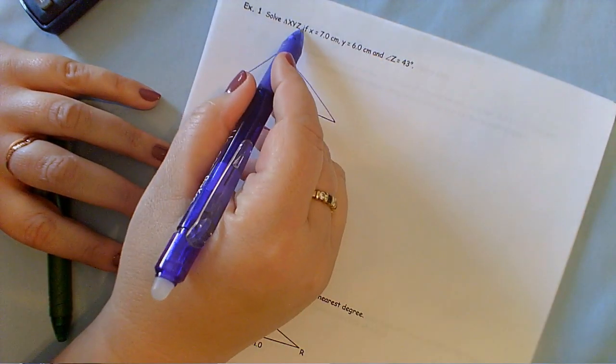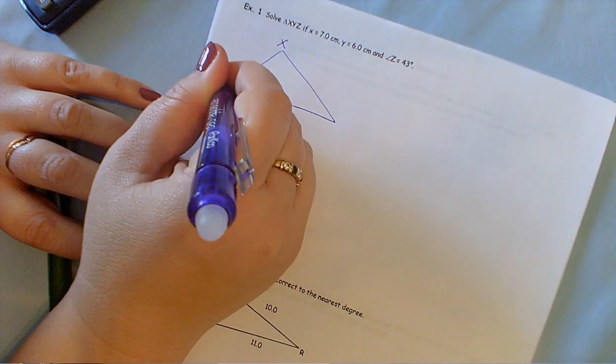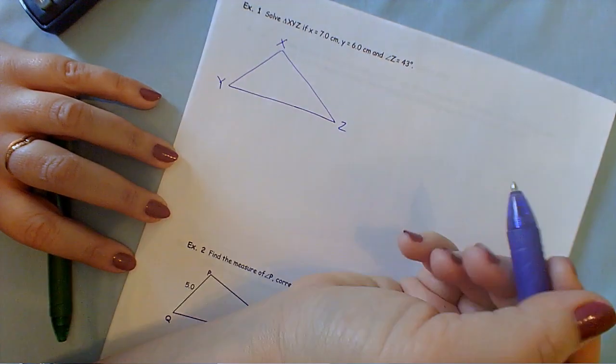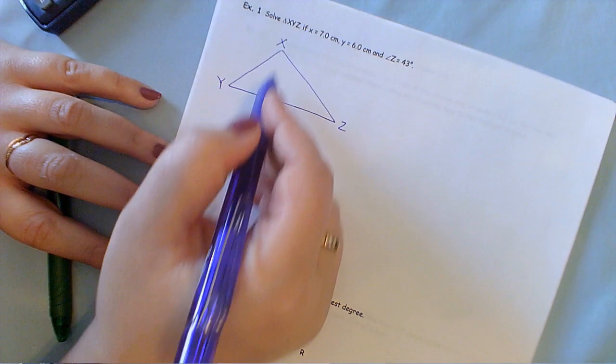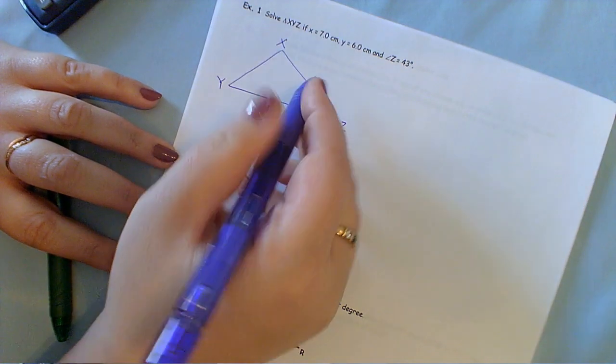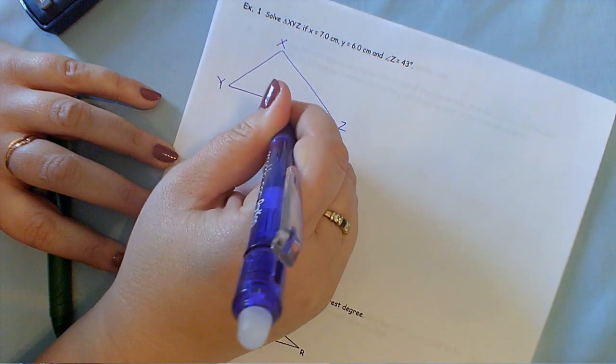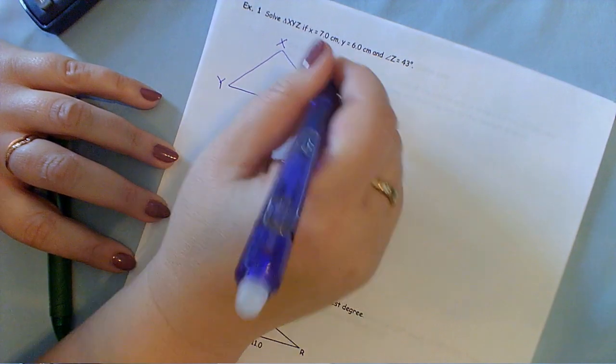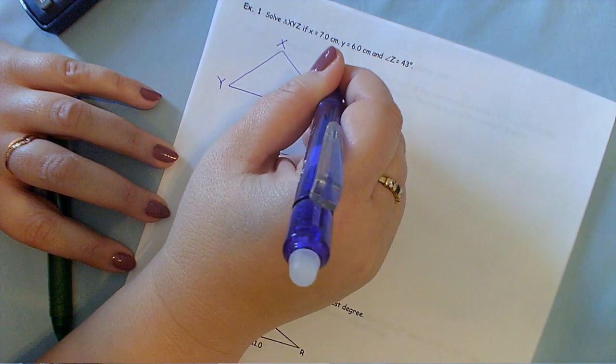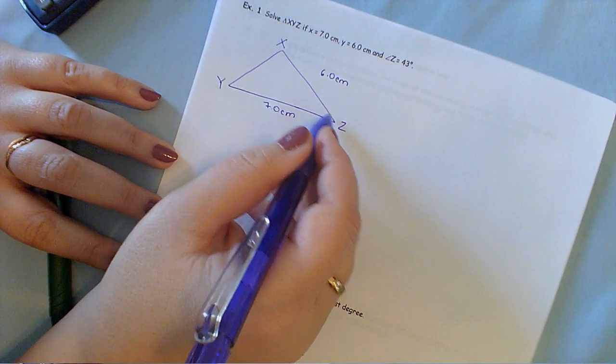It's called XYZ, so put an X somewhere, put the Y somewhere, and put the Z somewhere. Little x, so little x is across from capital X, and that's 7 centimeters. Little y would be across from capital Y, and that's 6 centimeters. And angle Z.